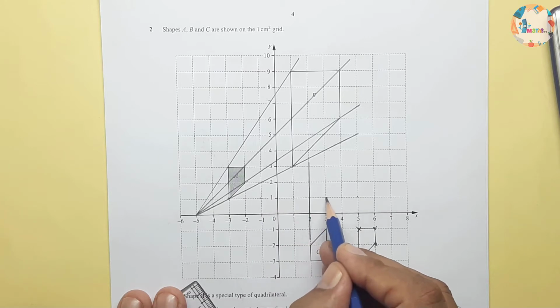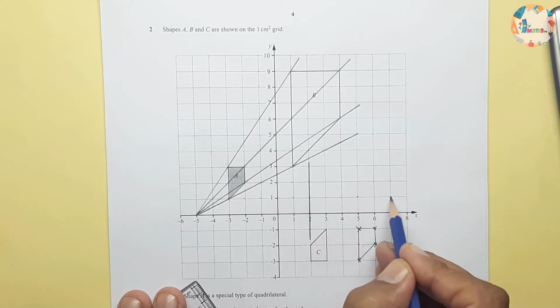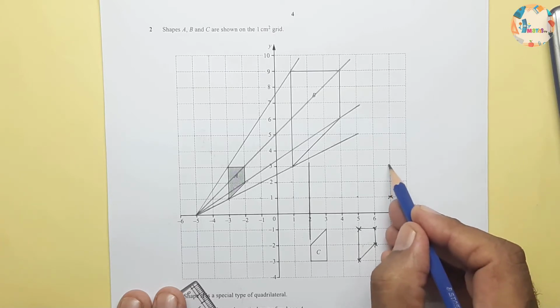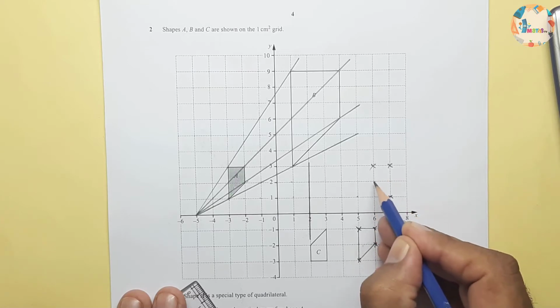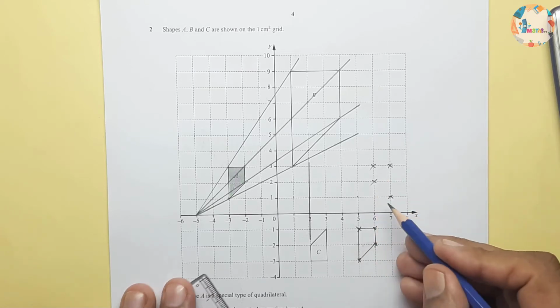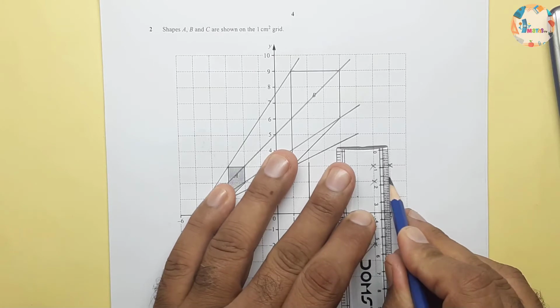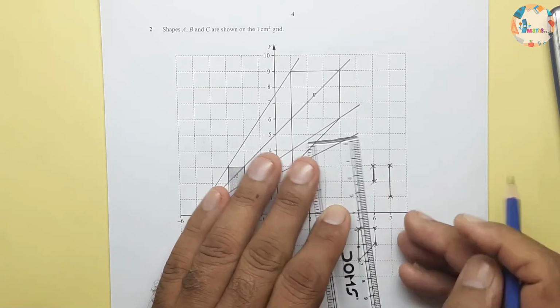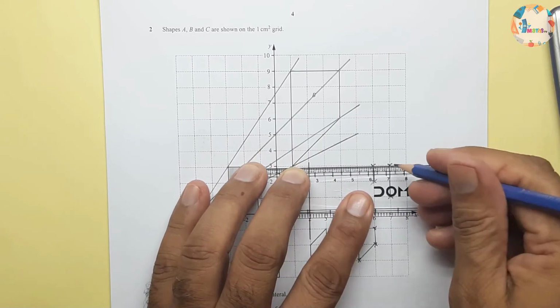So from this side 1, 2, 3, 4 and 5. This will be 1 point, and then 1 and 2 up, and this one and this one. So we can join these points to get the shape. So this will be the reflected shape.